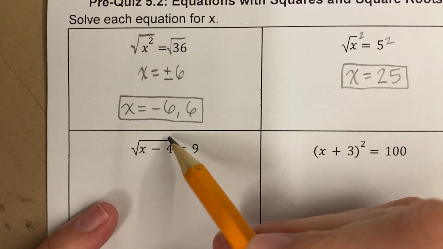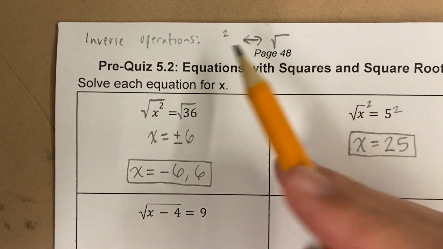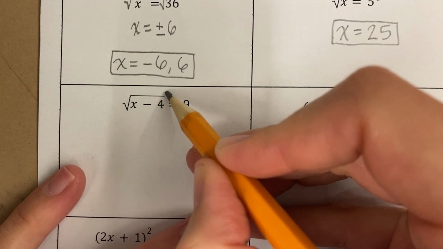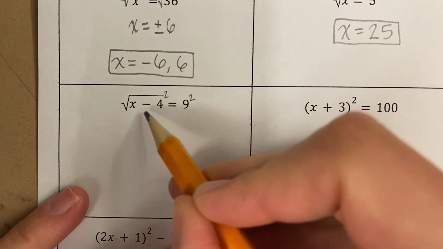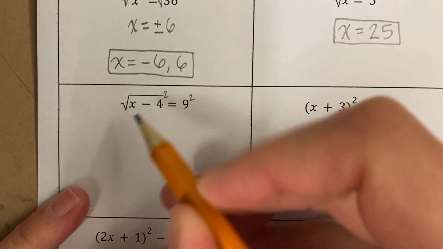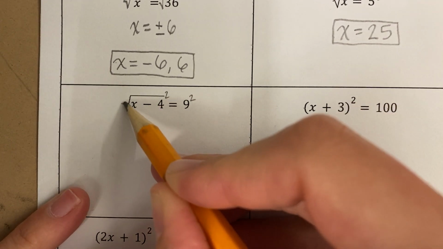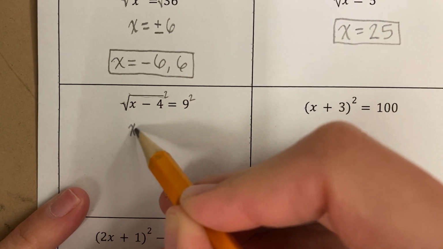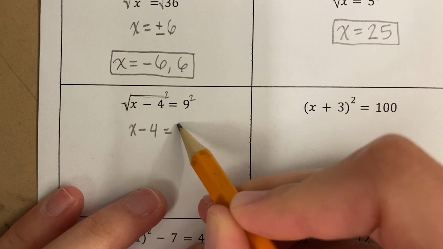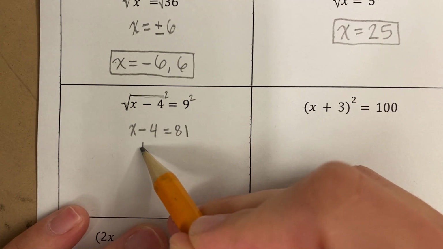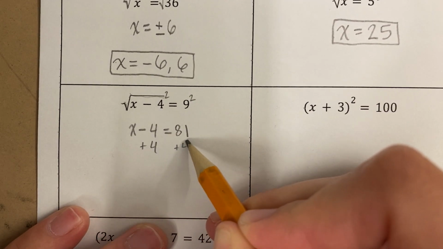Okay, so here I see a square root, I'm going to square, right? So I'm going to square on the left and square on the right. The square root and the square cancel. Now look, I'm not squaring this number. This square, the only thing it does is cancel out this square root. So I'm going to bring down x minus 4 equals 9 squared means 9 times 9, that's 81. Then I'm going to add 4 to both sides.